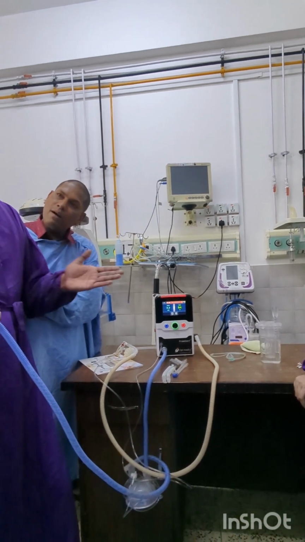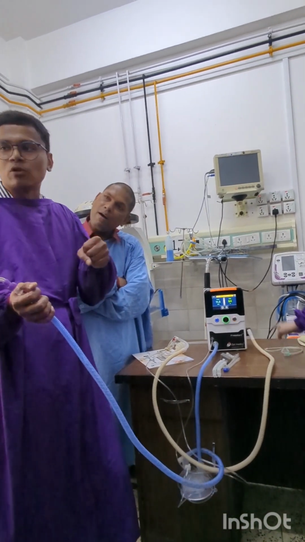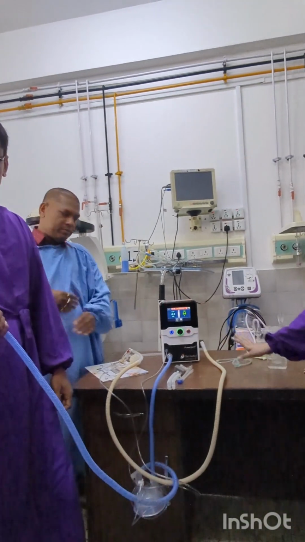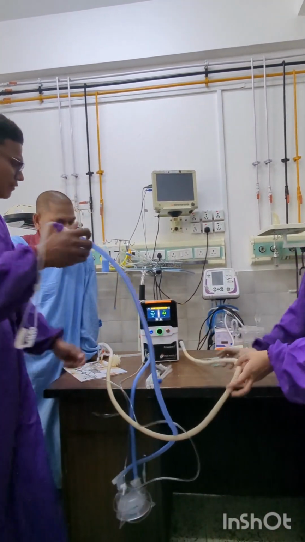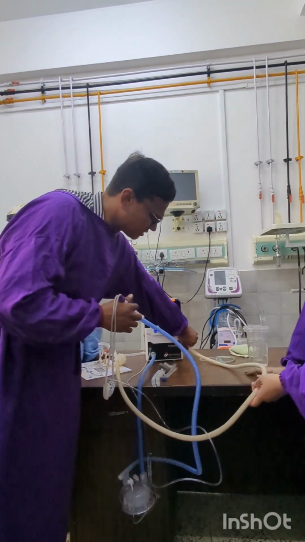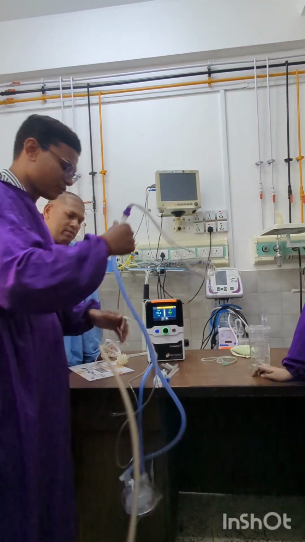Because if you block it, the machine will consider the circuit blocked, so it gives you a circuit alarm. In high flow you don't require this circuit, you can remove it. Nothing is required. Everything will be eliminated.